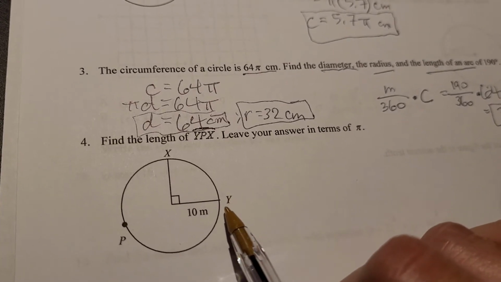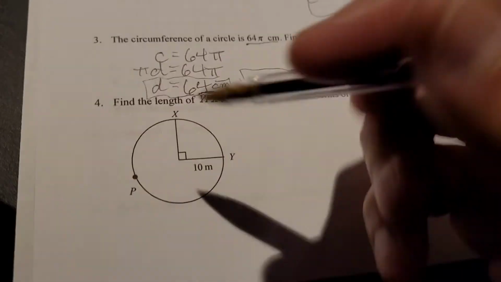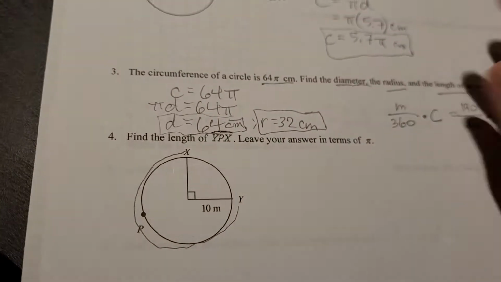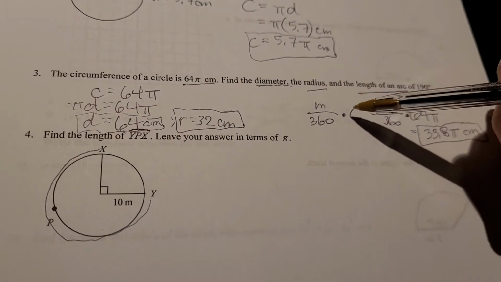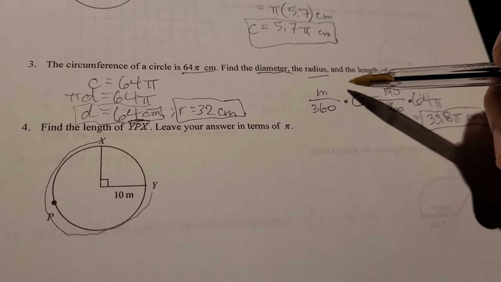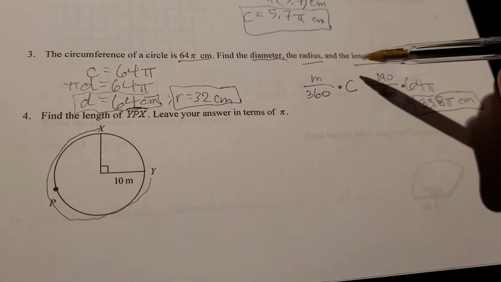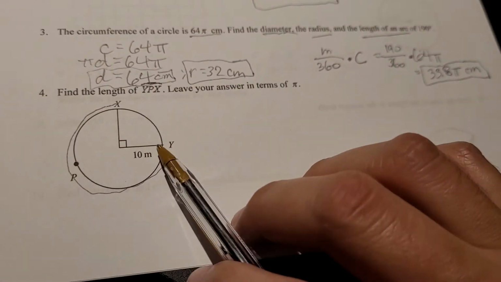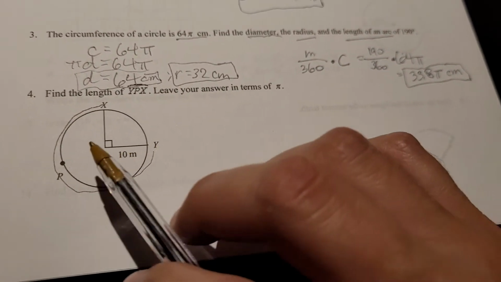So in other words, we're talking about YPX. We're talking about all of this out here, Y, P, and then all the way to X. We're just talking about all that on the outside. So we can use this formula that we just had on number 3: the angle divided by 360 times our circumference. We could do that. And here, you were given our radius.